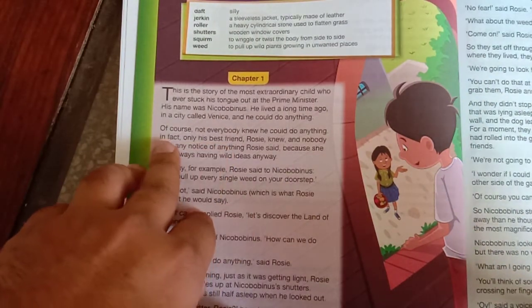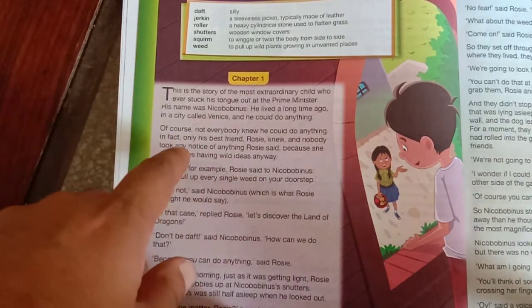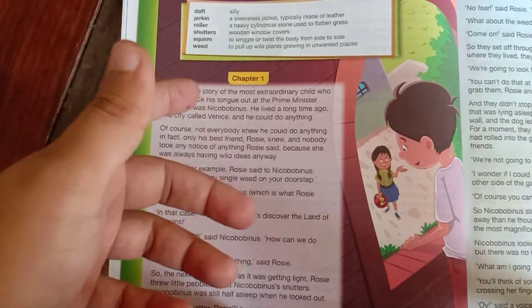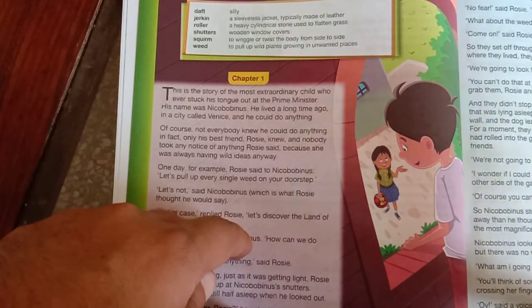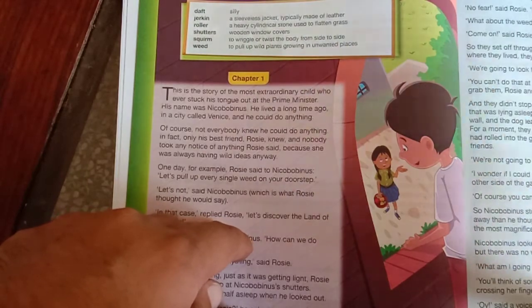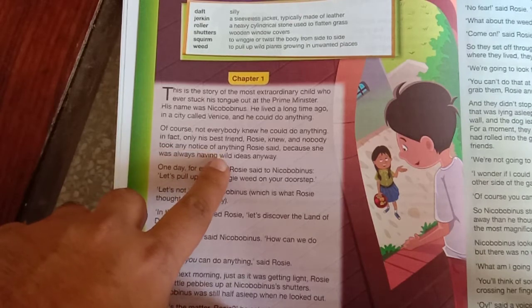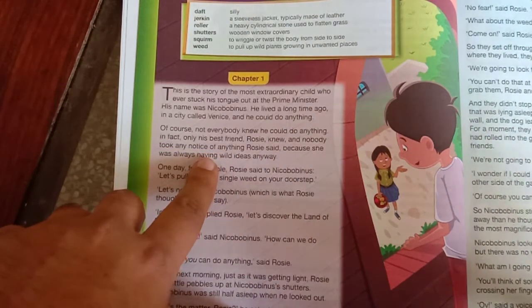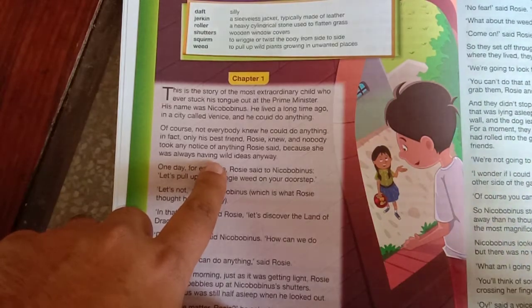Of course, not everybody knew he could do anything. I mean, no one. He was not a famous boy. Lots of people did not know that he could do anything. In fact, only his best friend Rosie knew. Only his best friend Rosie was knowing about his extraordinary abilities, and nobody around them noted anything different or out of the ordinary.